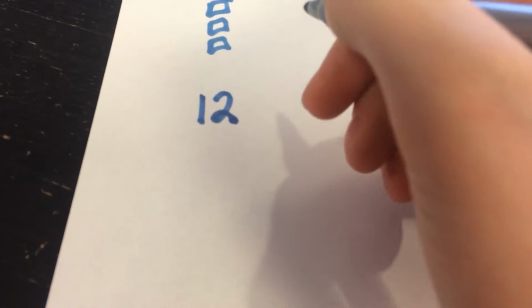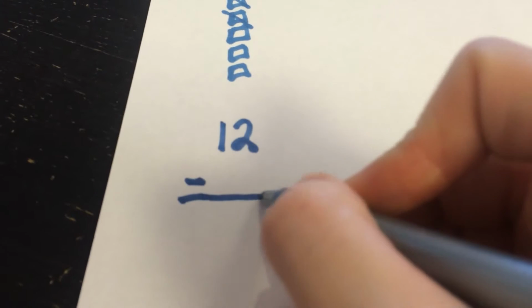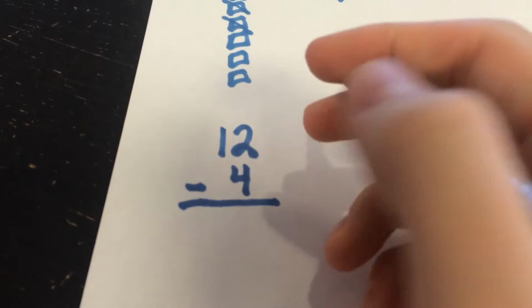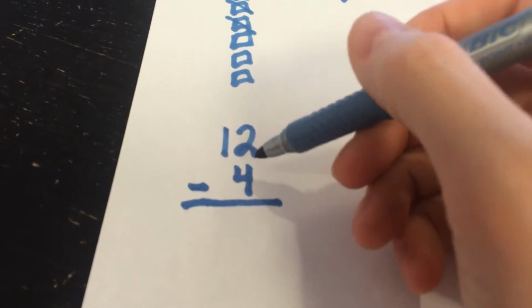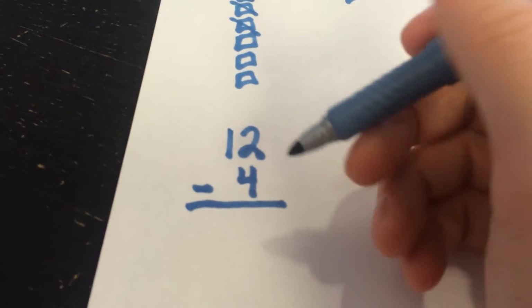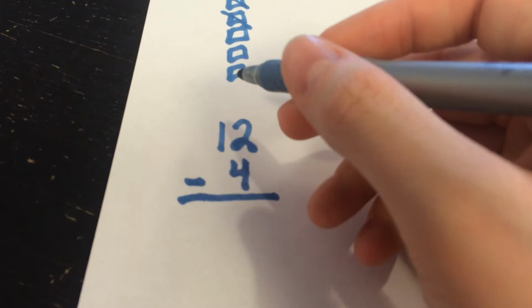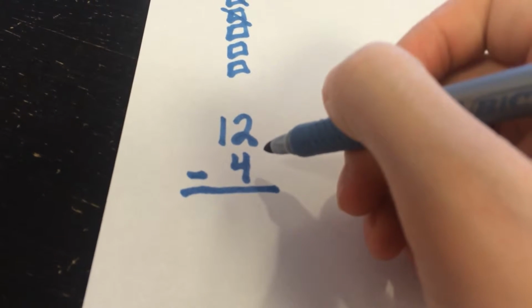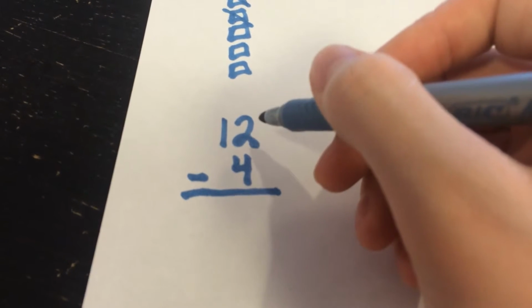That's pretty easy. We're going to try something a little bit harder down here. Let's say we have 12 blocks, and we want to subtract 4. Now, we have something a little bit harder this time. We have a number in the tens place. We have 12 minus 4. So, unfortunately, we can't subtract 4 from 2, right? Can't take away 4 when there's only 2 things.